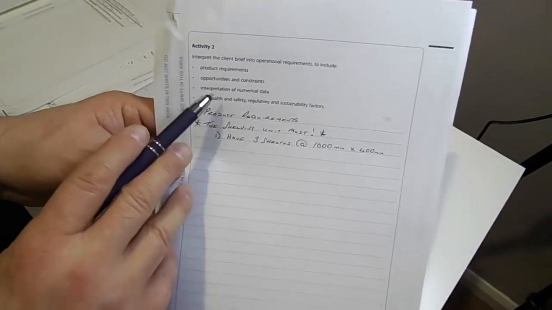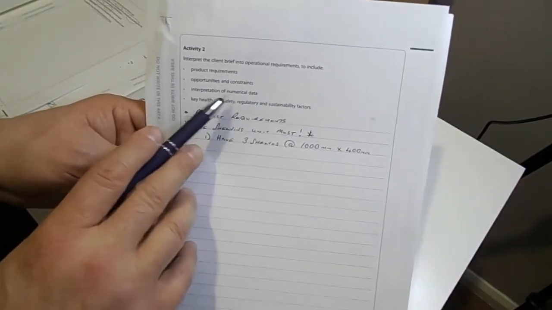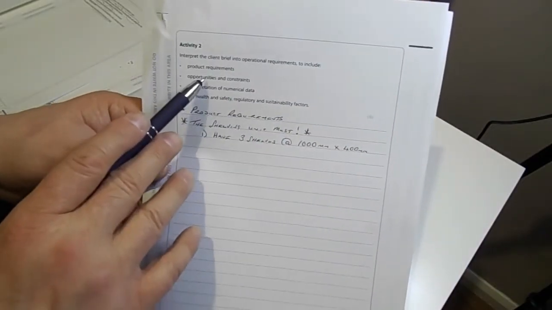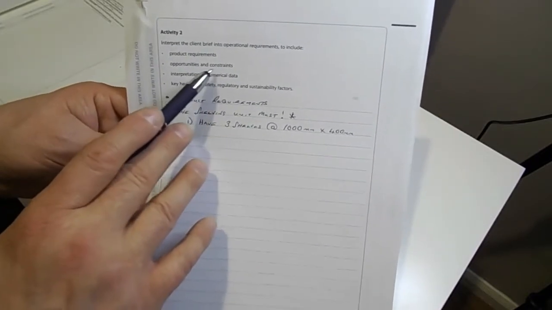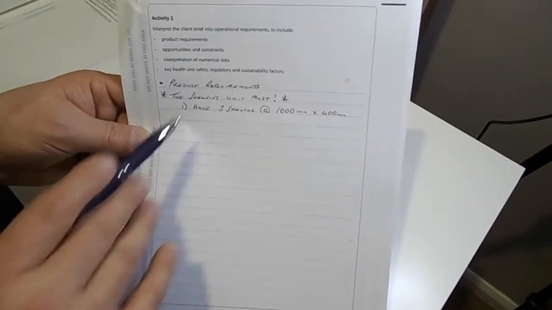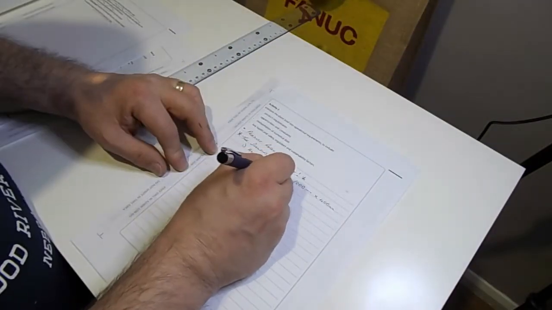Okay, interpretation of numerical data. Now this is the key thing that they're after. It says interpret the client brief and your operational requirements to include opportunities, constraints. So you're going to finish all the list that you've got there for product requirements. Then opportunities, constraints. Just add that bullet point, leave it blank for a little bit, and then come back to it.